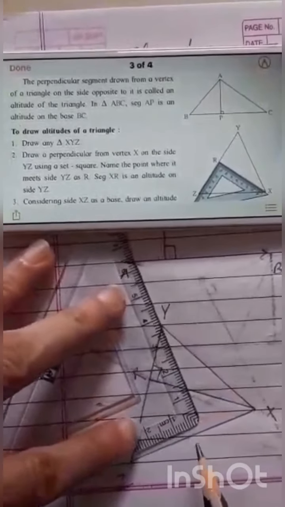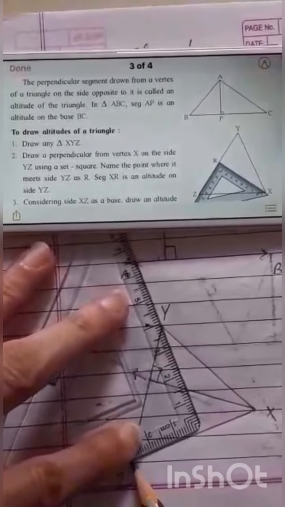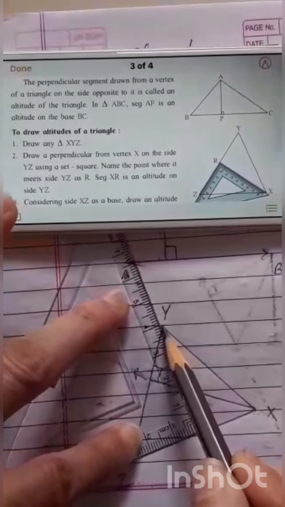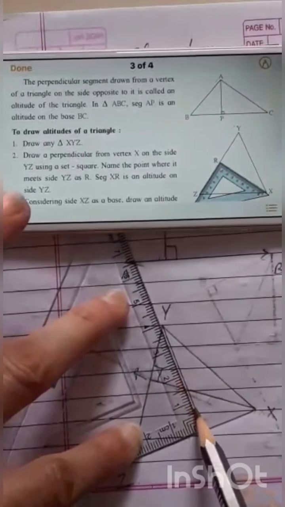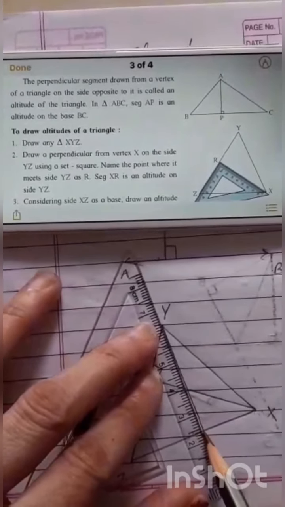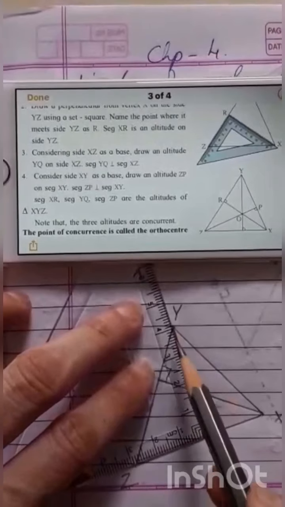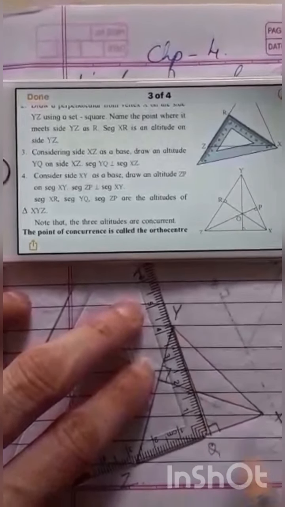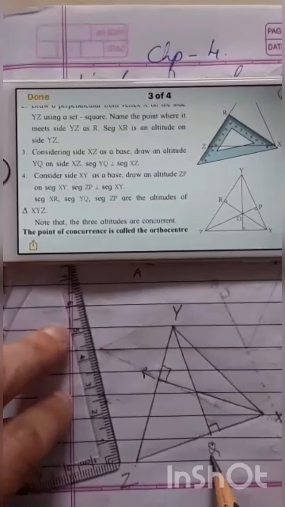You just have to be very careful. So this edge is meeting here and this edge is meeting at the vertex Y. With this you will be drawing a perpendicular on line XZ, and that you will mark as Q.